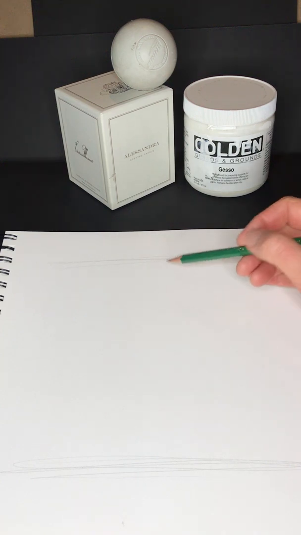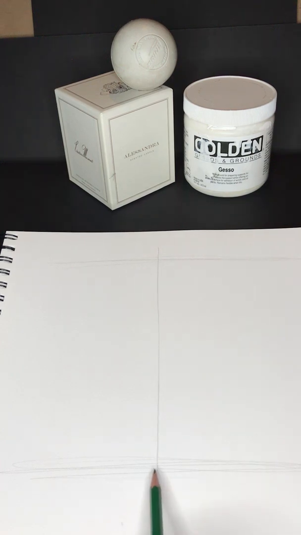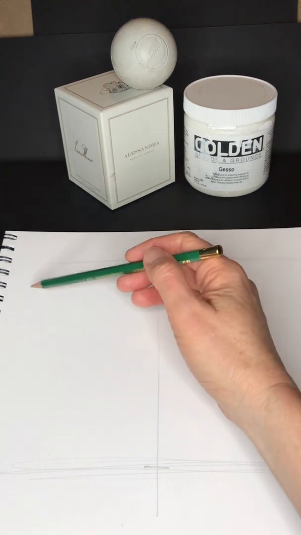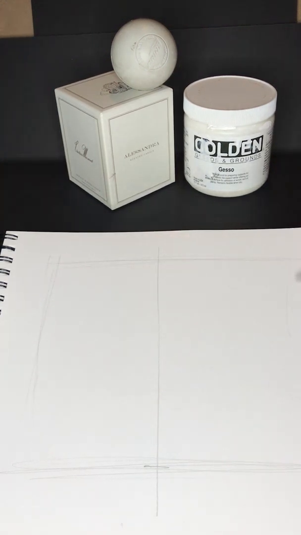So let's get our central line going again. And we don't want this drawing to go off the page either, so let's think that this is the area that we want to be drawing in. All right.